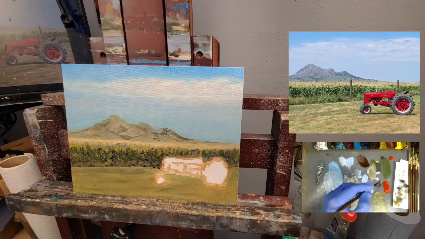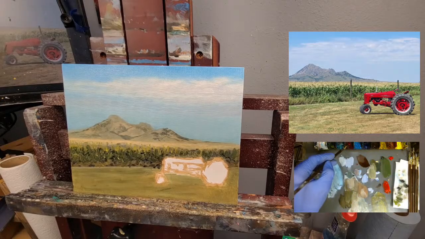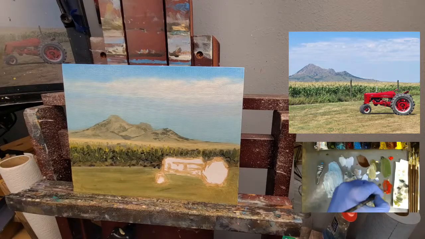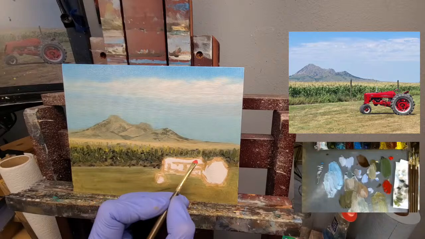All right, we'll mix some magenta with some cad red medium. That'll give us that dark.